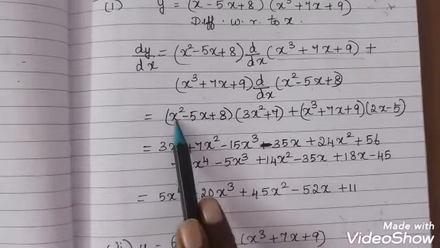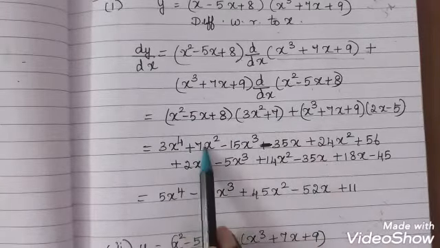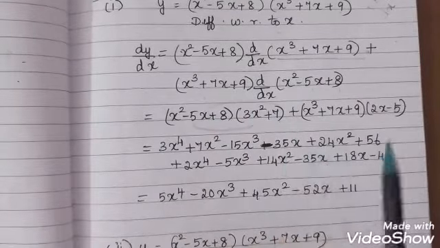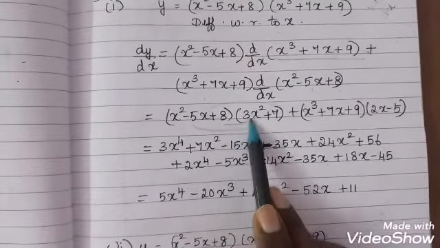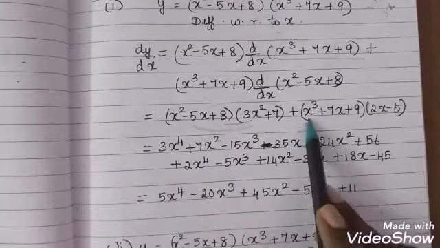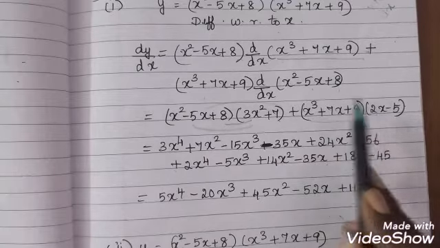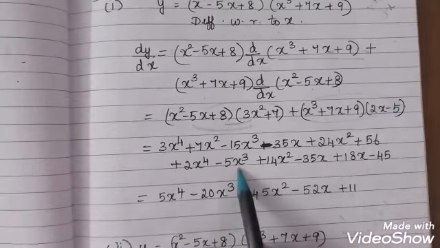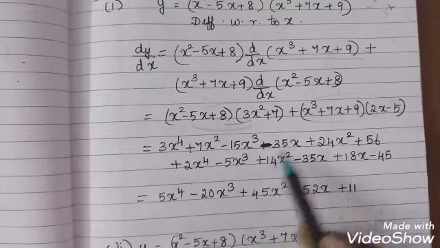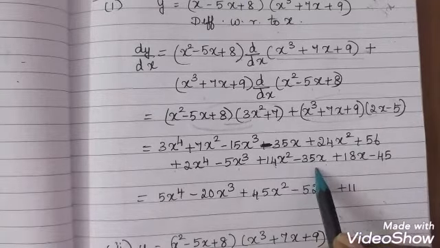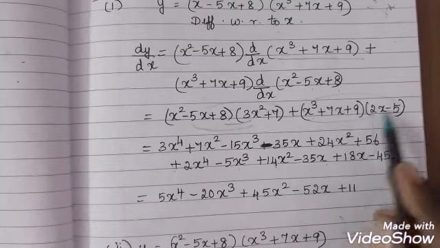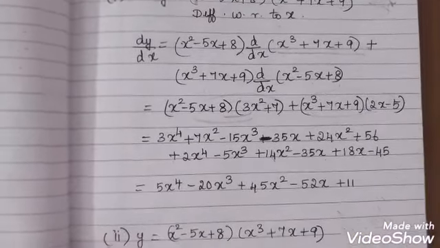What will you get? 3x power 4 plus 7x squared minus 15x cube plus minus 35x you will get here plus 24x squared plus 56 you have plus what's the next one here? 2x power 4. Here again if you see it's minus 5x cube plus 7x into 2x is what? 14x squared. 7x into minus 5 it's minus 35x. 9 into 2x it's 18x. 9 into minus 5 it's nothing but minus 45.